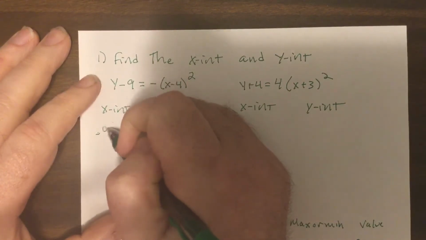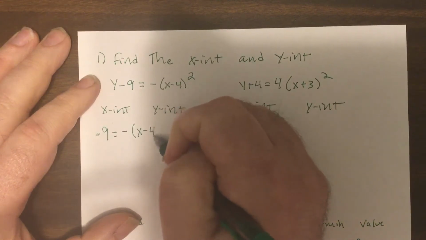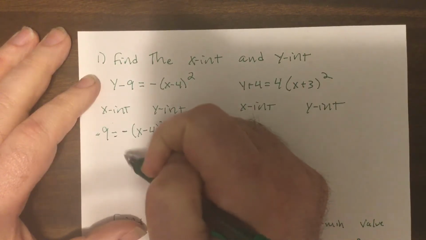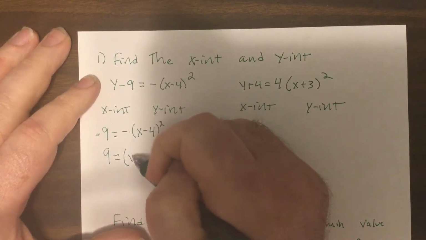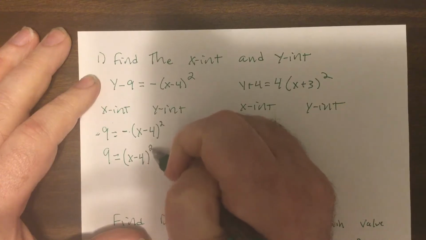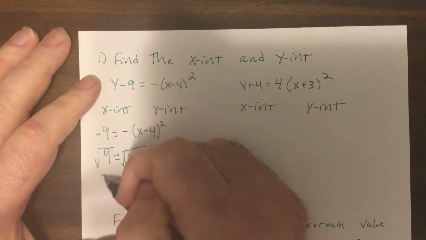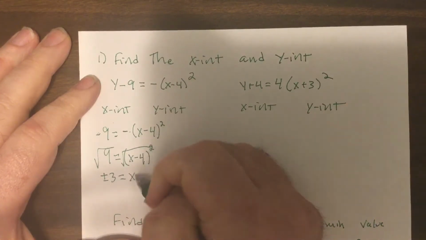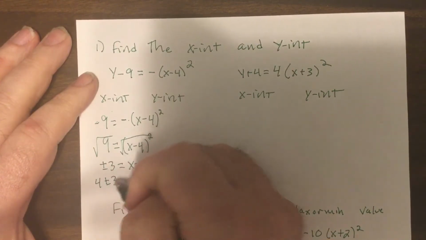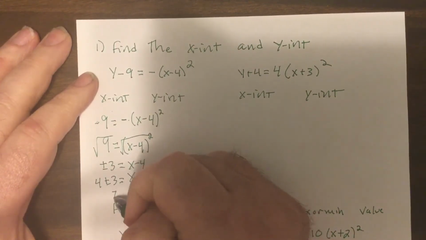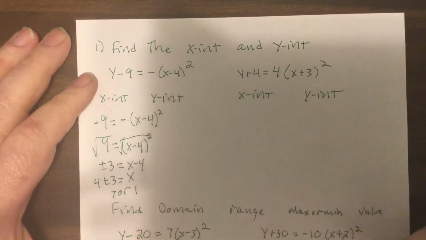So you'd have negative 9 equals the opposite of x minus 4 squared. Then take the opposite of both sides to get the square by itself. Then you square root both sides. So you'd have plus or minus 3 equals x minus 4. Then you would add 4 to both sides. So it'd be 7 or 1. 4 plus 3 is 7. 4 minus 3 is 1.